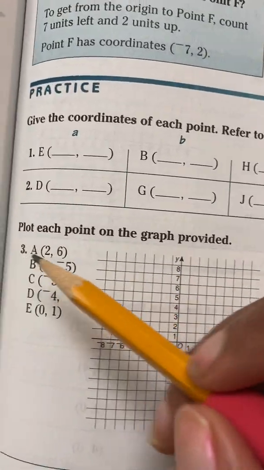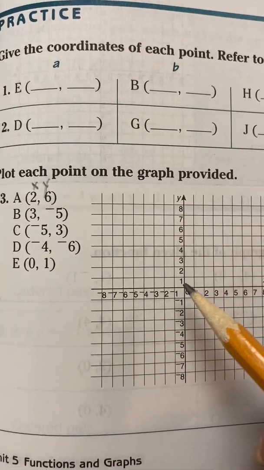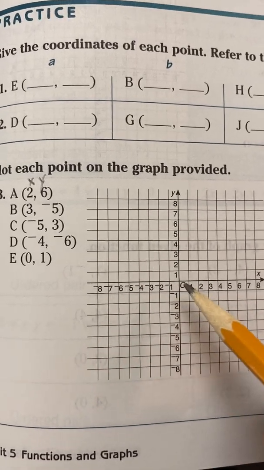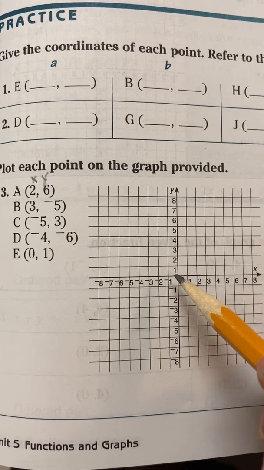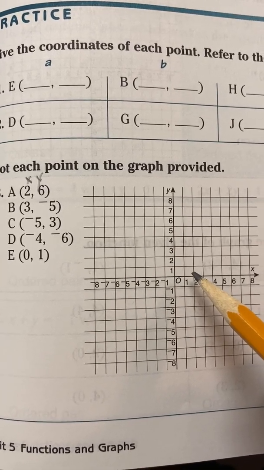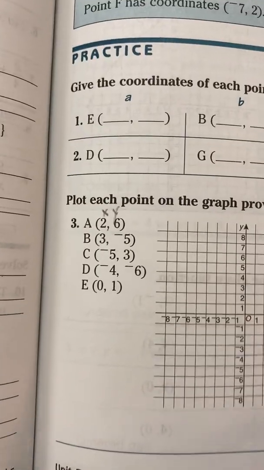For example, we know that this is your x value and this is your y value. With the x, you always start at the origin and slide either left or right. If it's negative, slide left. If the first number is positive, slide to the right. So I want you to slide over 2 and up 6. 1, 2, 3, 4, 5, and right here.